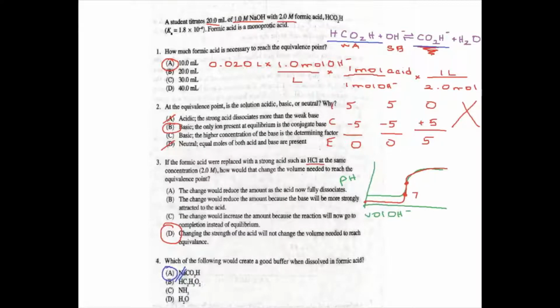If I add another weak acid to my formic acid, that doesn't help me make a buffer. NH3 is a base, I agree, it's a weak base, but it has nothing to do with this reaction here. So that's not going to create a good buffer, and then water's not going to help. Remember, your two other options is you could add to your acid a strong base, but remember, you're only going to add half as much strong base. That could form a good buffer.